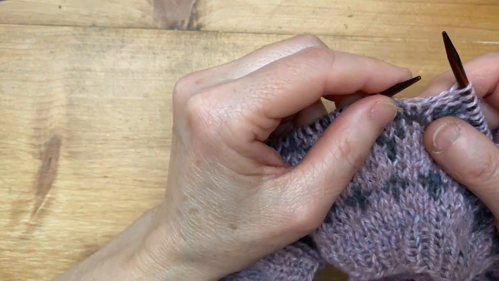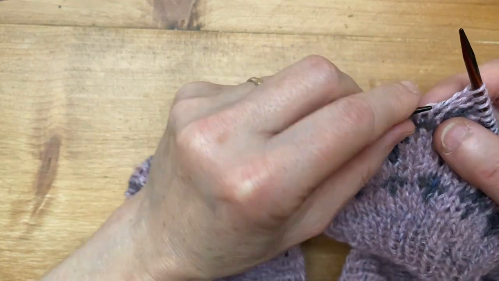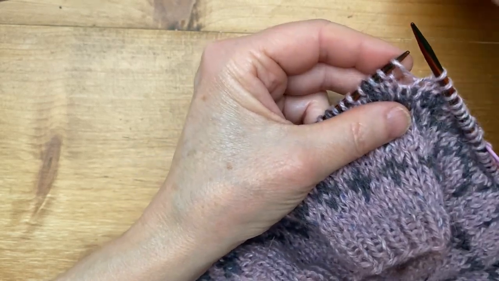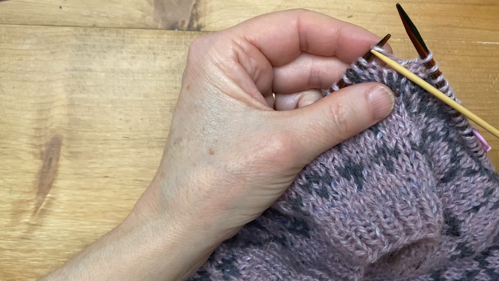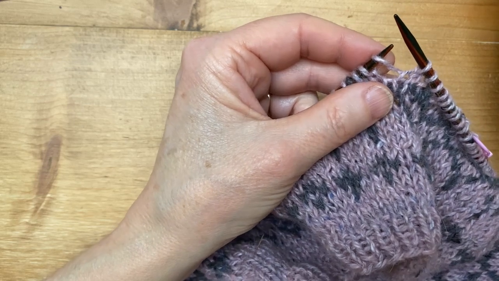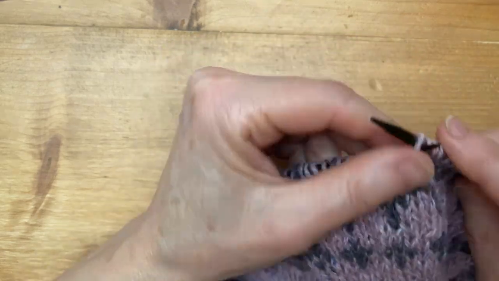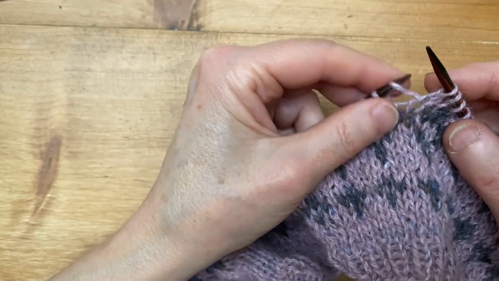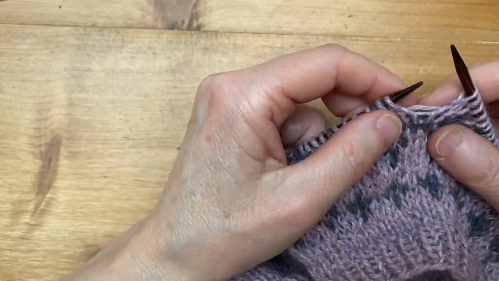We're just going to take the left needle and from front to back lift it onto our left needle, and you can sort of check that you can see how that's leaning now to the left, and then we knit into the back loop. So that's the make one left, and then the other one is make one right.